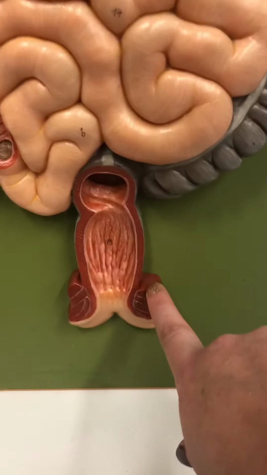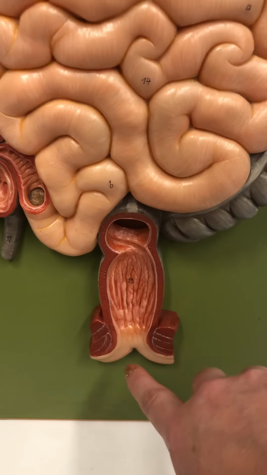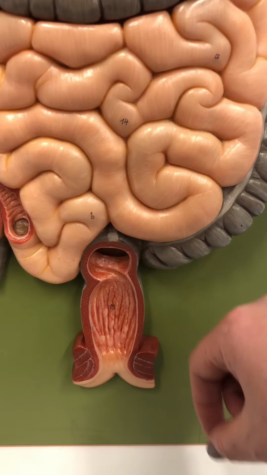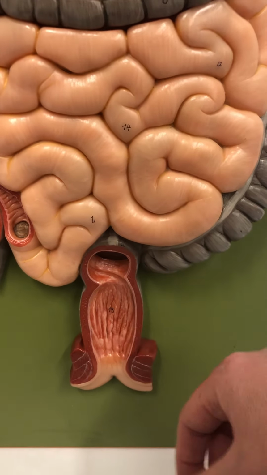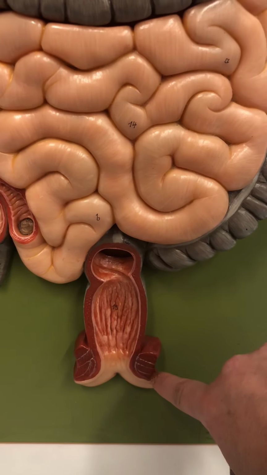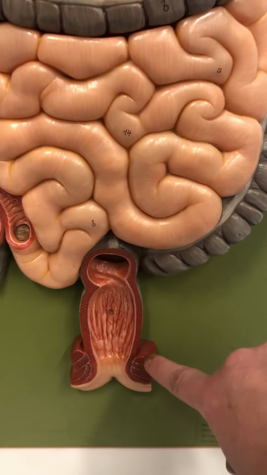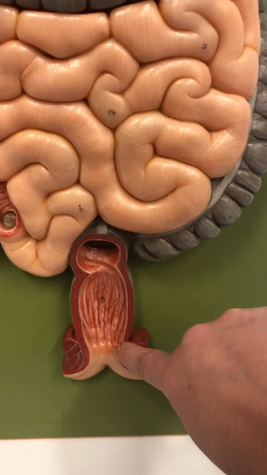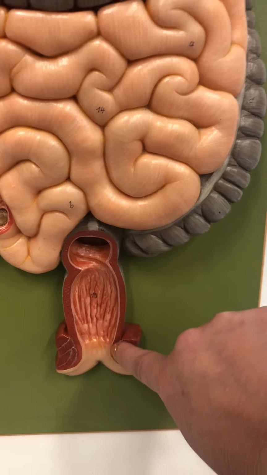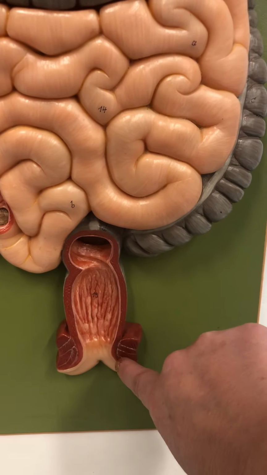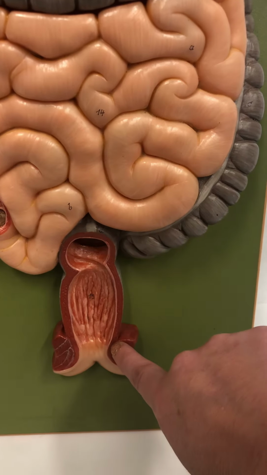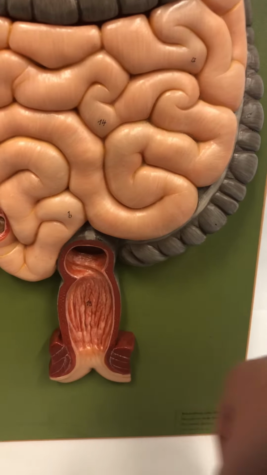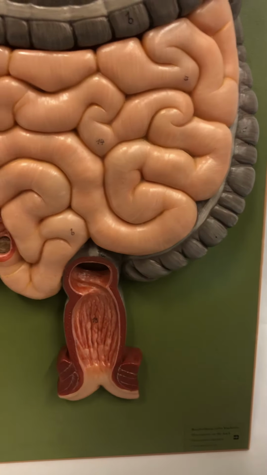Now at the anal canal, we have another set of sphincters. Again, these are controlled differently. The outer sphincter, known as the external anal sphincter, is made up of skeletal muscle. The internal anal sphincter is made up of smooth muscle. So smooth muscle is involuntary. We can't control opening and closing by thinking about it. And the external anal sphincter is what we learn to control during potty training whenever we're a little toddler.